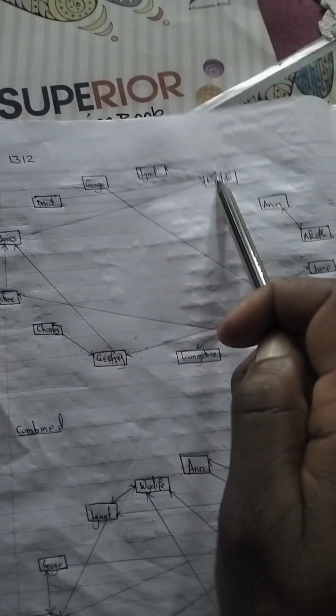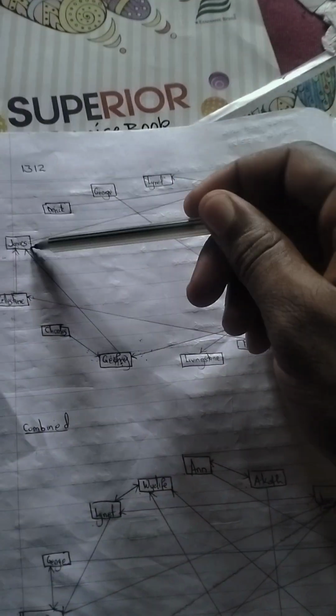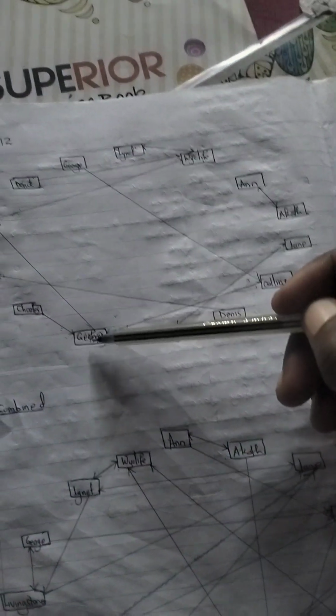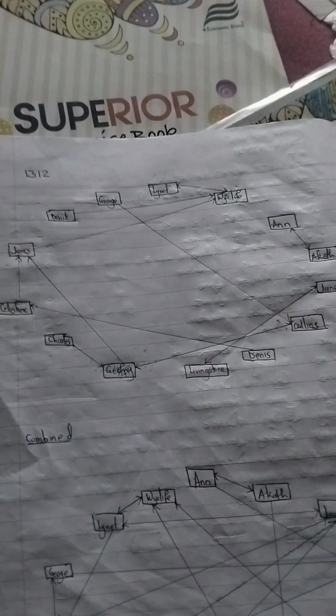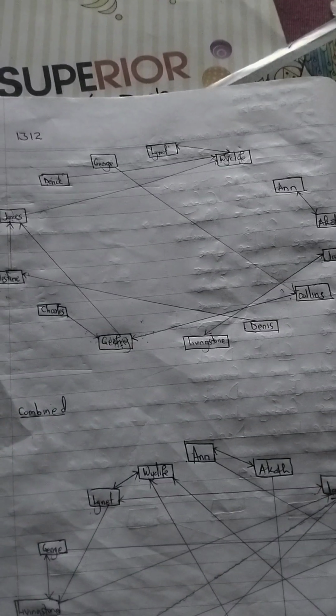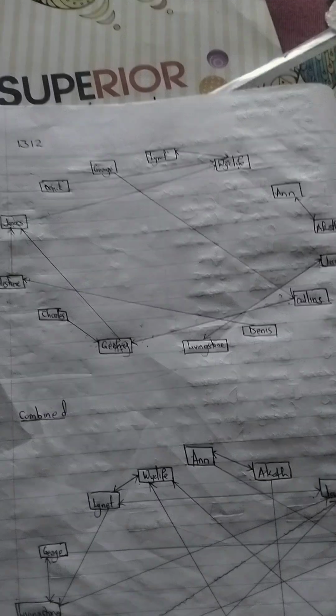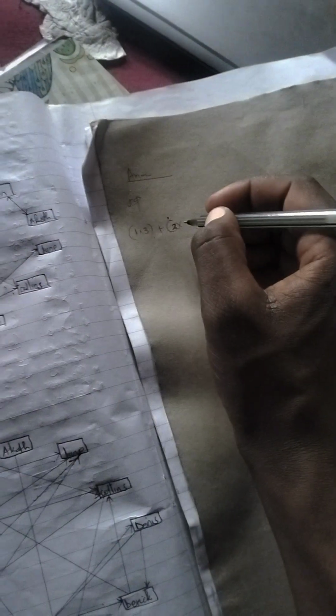Haya, from Wycliffe to James is 1, from James to Geoffrey is another 2. So it's like 2 times 2.